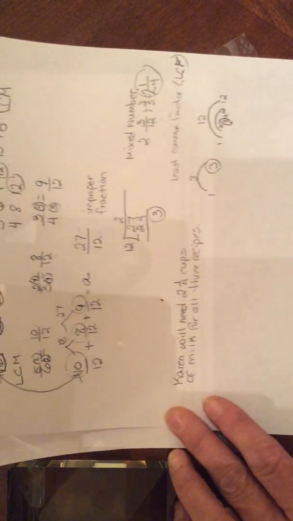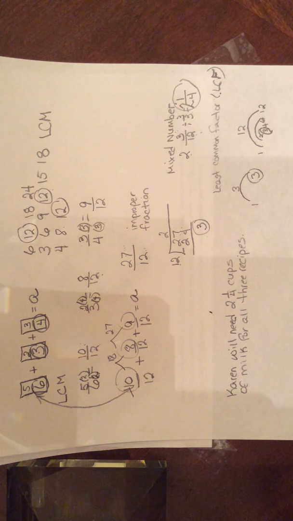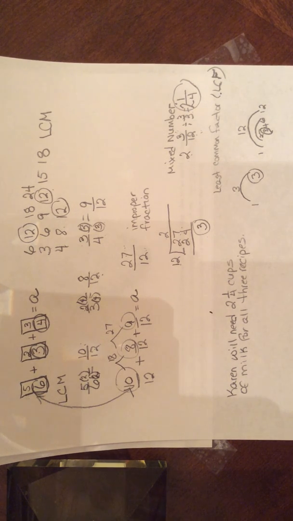I hope this helps you with adding fractions with unlike denominators and for reducing fractions to lowest common terms. We've talked about improper fractions, mixed numbers, least common factors, and also for writing a statement on answering the problem. I hope this helps. Thank you so much. If you want to replay, feel free to do that and you can watch it again.